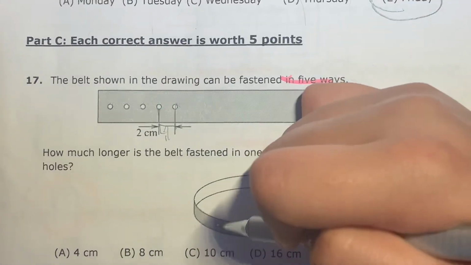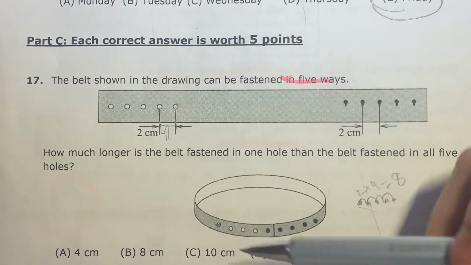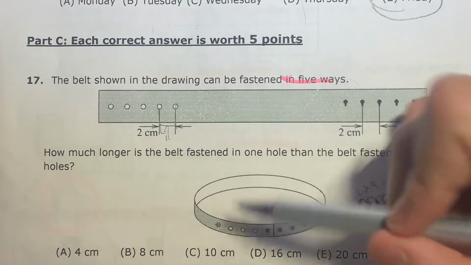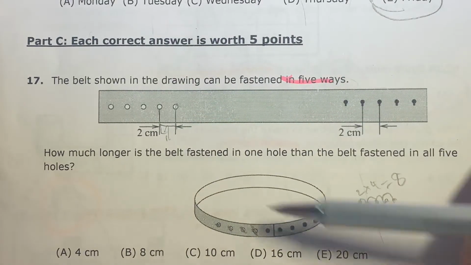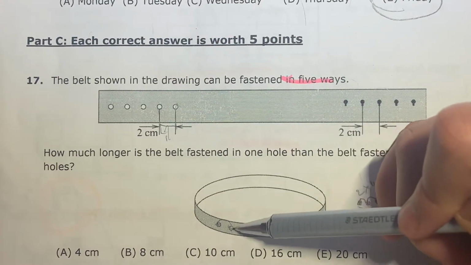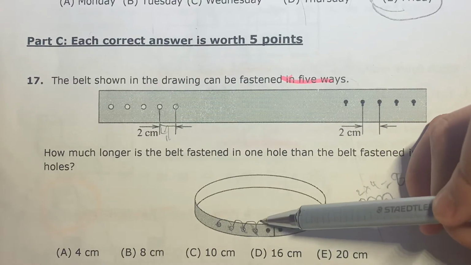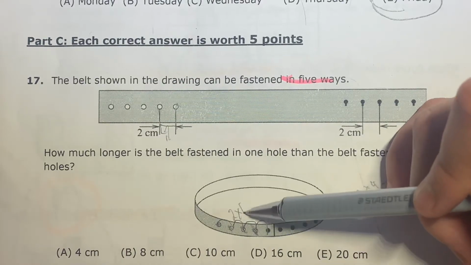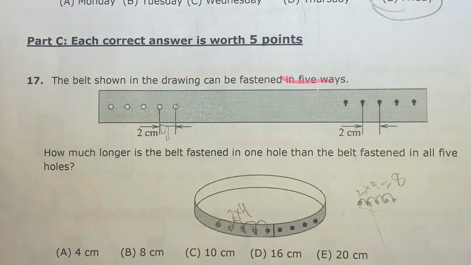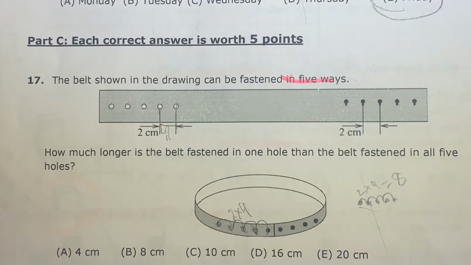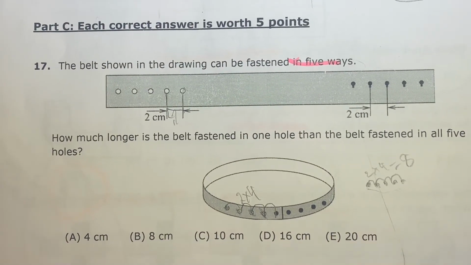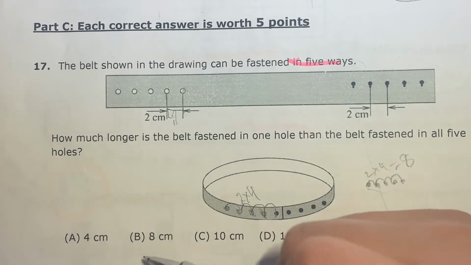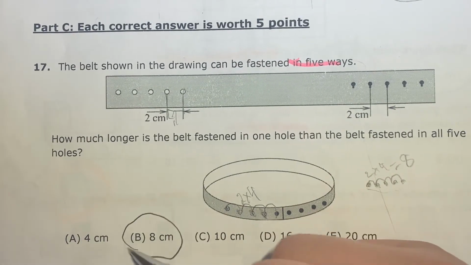To make it simpler, I'm just gonna do the same thing here. Let's cover everything, okay? Now let's see the bond. 1, 2, 3, 4. So it's 8 centimeters. The reason why I'm showing you this is because the objective of this problem is to know how many centimeters is the full belt when it's tightened. So let's see. The answer is number B. Well, B, 8 centimeters. There you go.